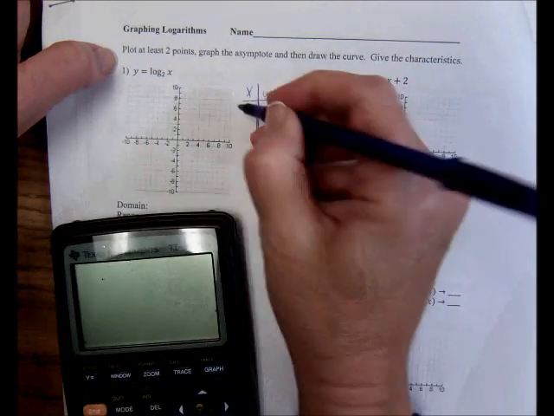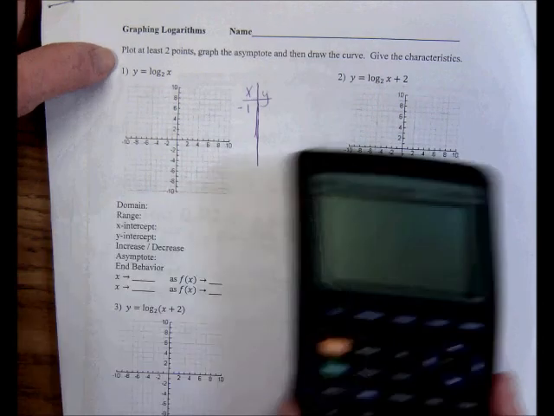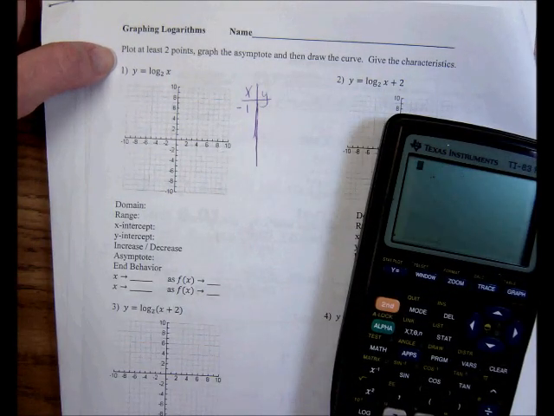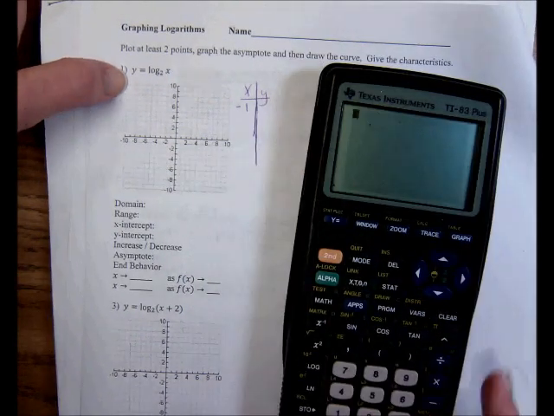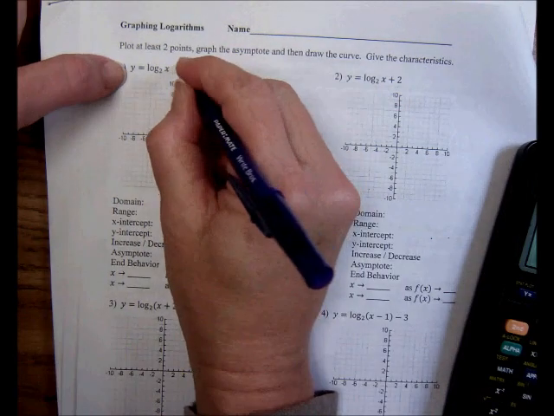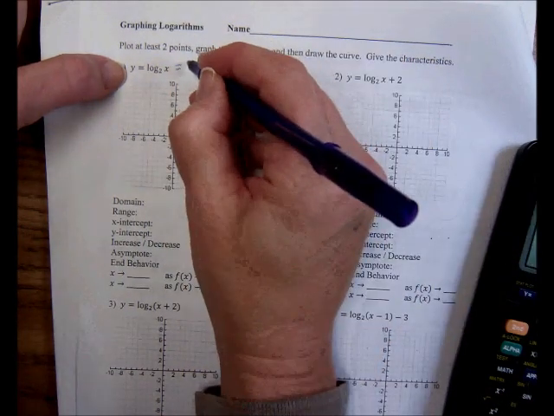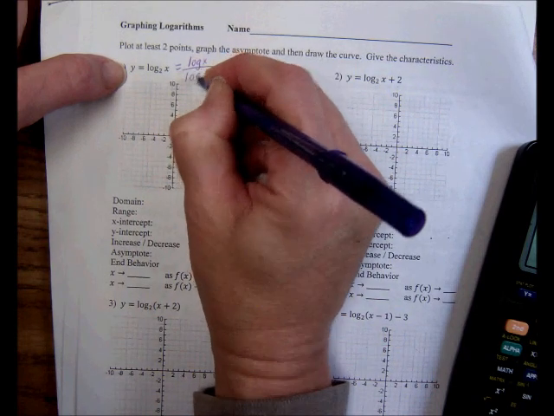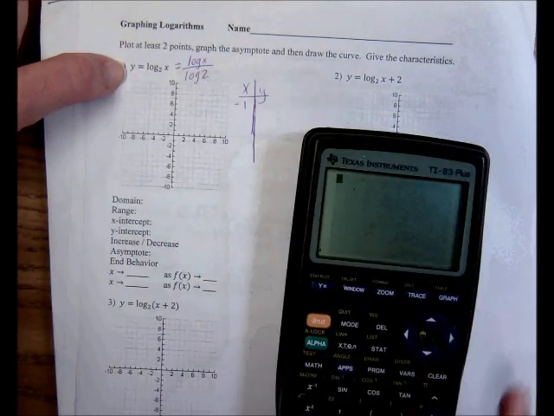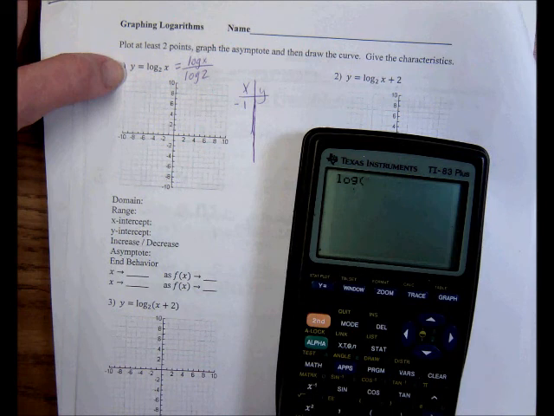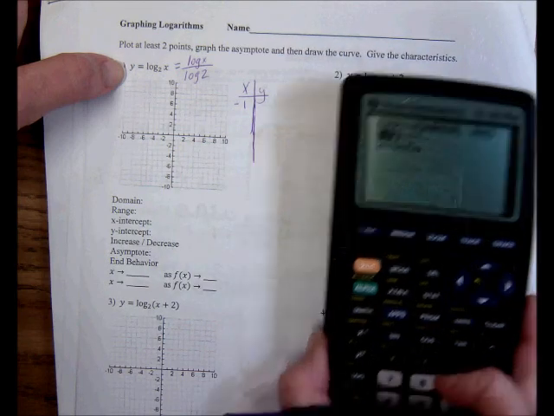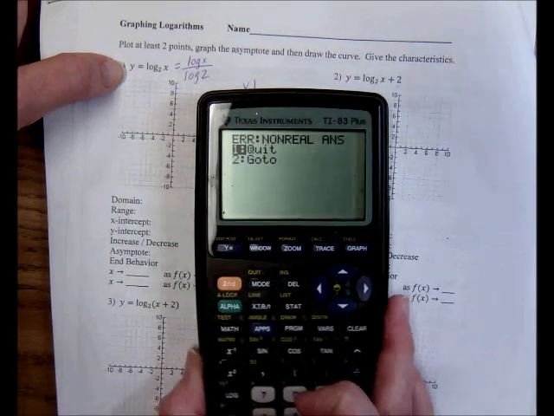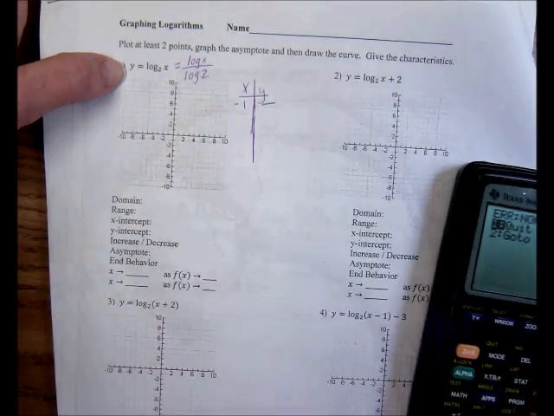I'm going to start with -1 because I want to show you first that there is no value of log of -1. So we have to think about how we're going to do this, and so we're going to do log of x over log of 2 because it's a change of base form. So I do log of -1 divided by log of 2. And you can see that it says a non-real answer. So there is no answer here.